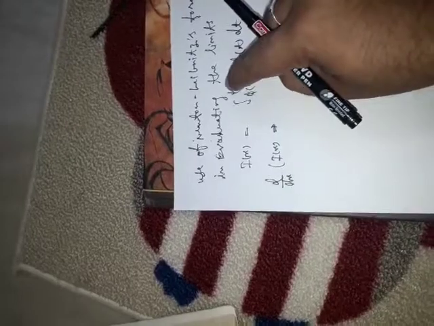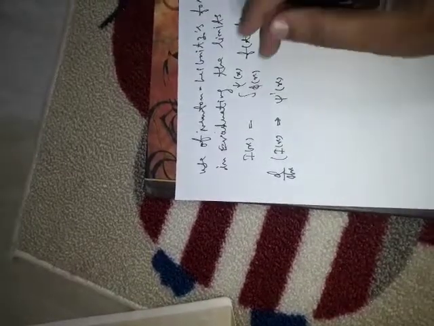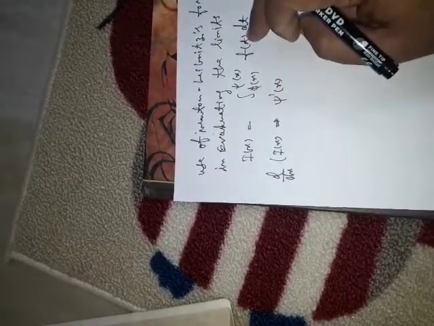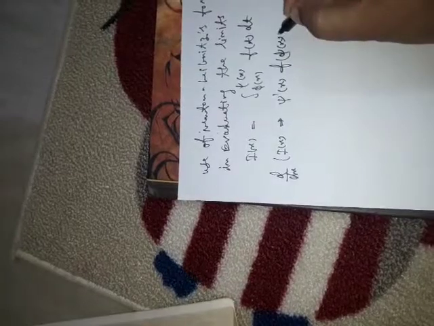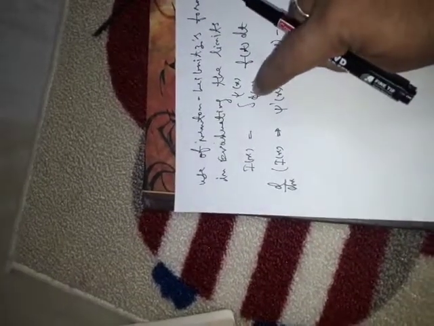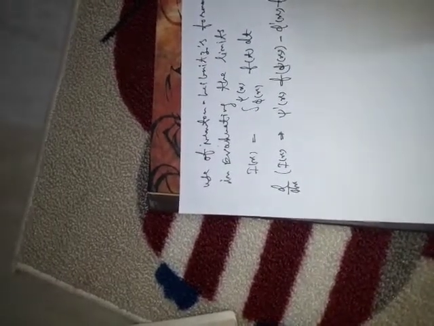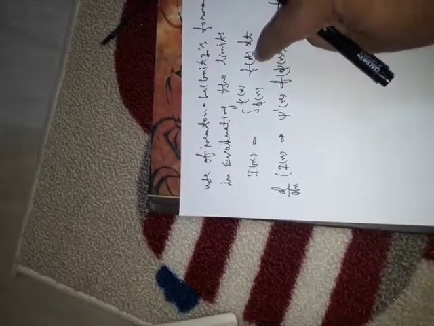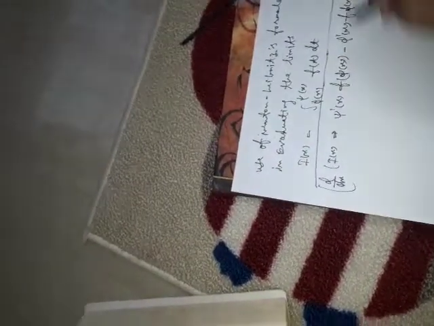For this, first differentiate the upper limit with respect to x, psi dash x, then put psi x in f in place of t, which will be f of psi x, minus the differentiation of the lower limit, phi dash x, and substitute phi x in place of t in f of phi x. This is the Newton-Leibniz formula.